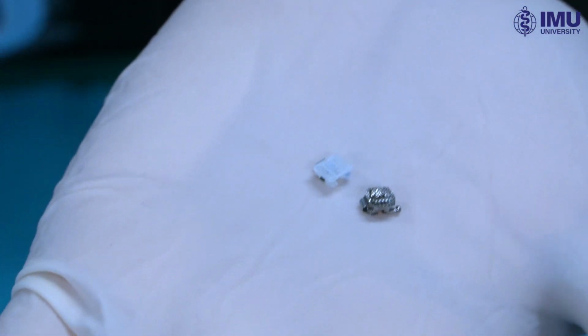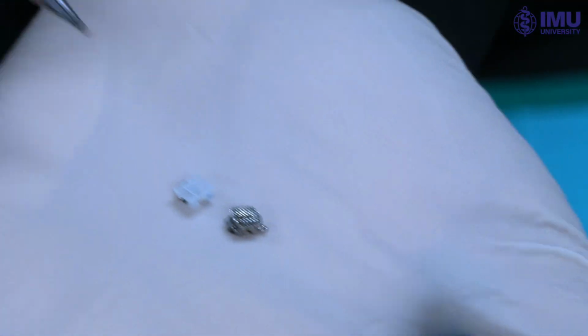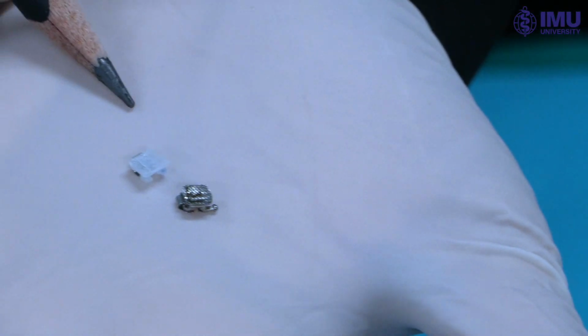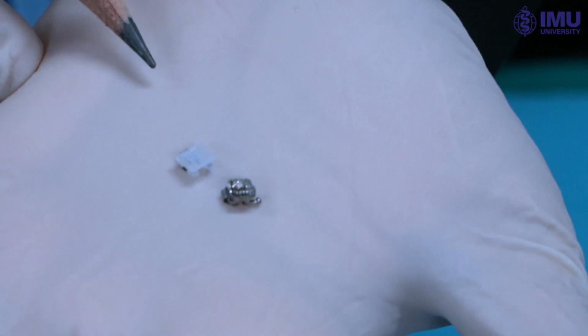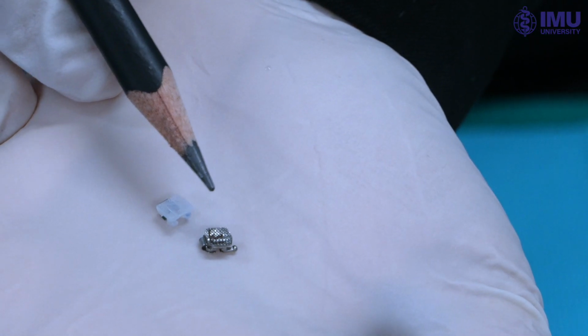Brackets are available as weldable or bondable brackets. We can see here bondable brackets. They are bonded directly over the tooth and it has a meshwork under the surface.